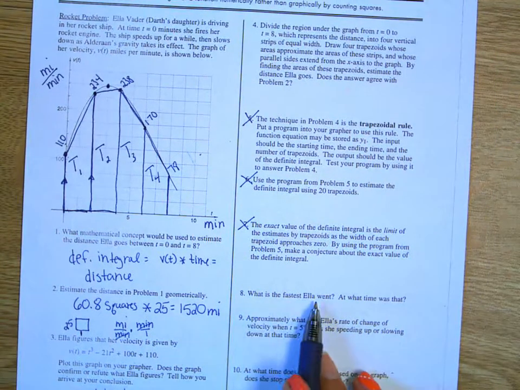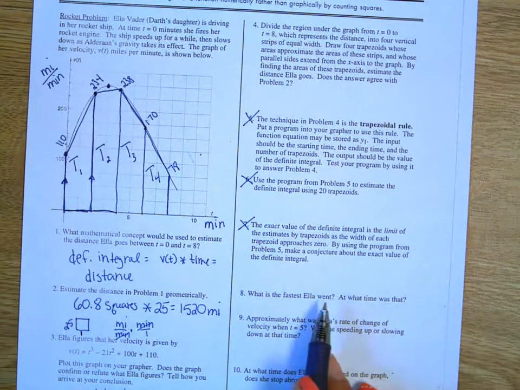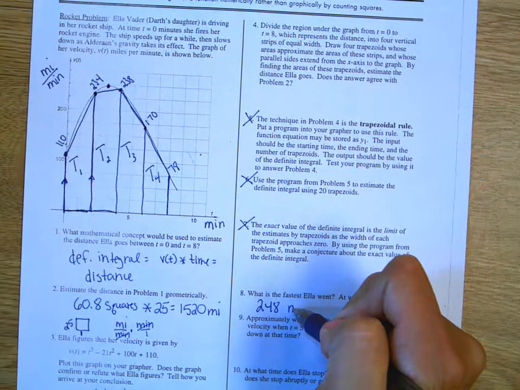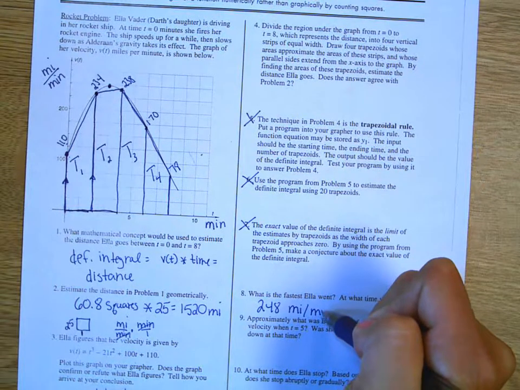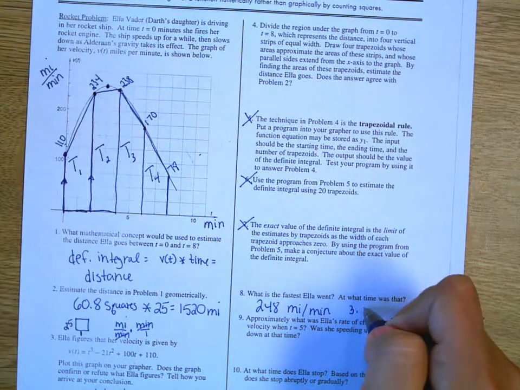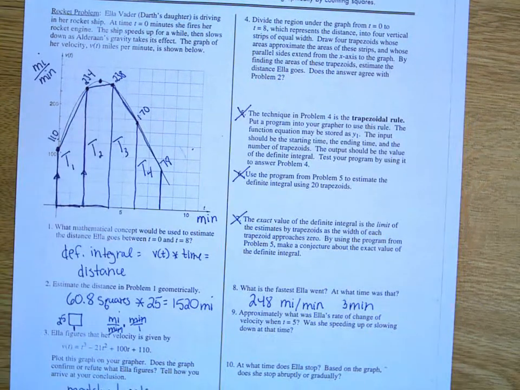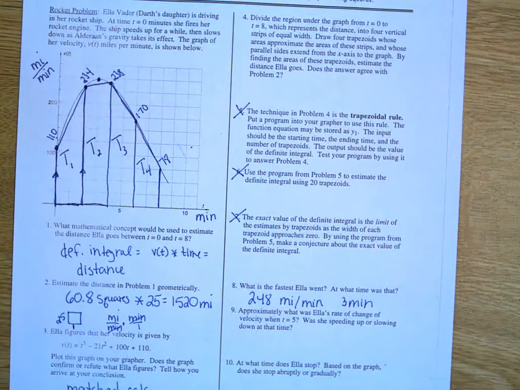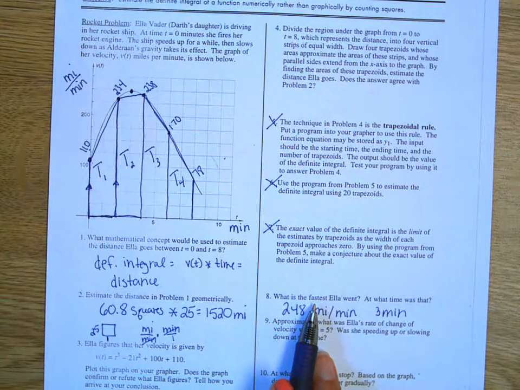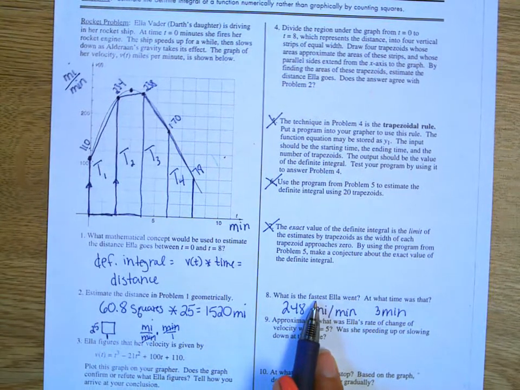So it says, what was the fastest velocity? That's just right off of the graph, and we just showed you that. It was 248 miles per minute. At what time was that? About 3 minutes. Okay, so it's all in keeping track of what's given. This was velocity. Now they're asking for how fast. Know that that's a velocity.